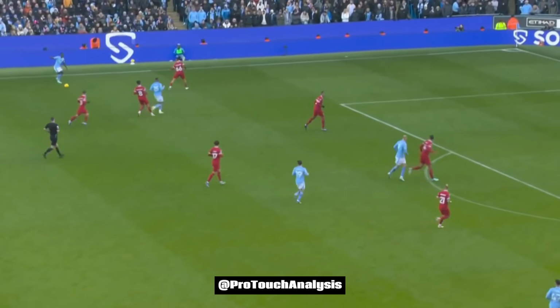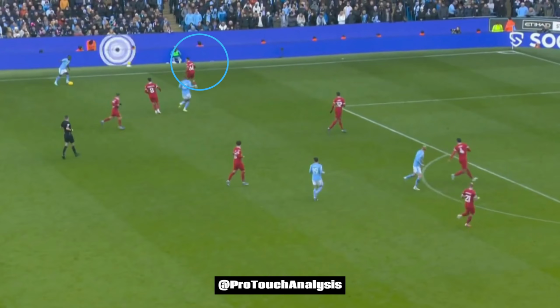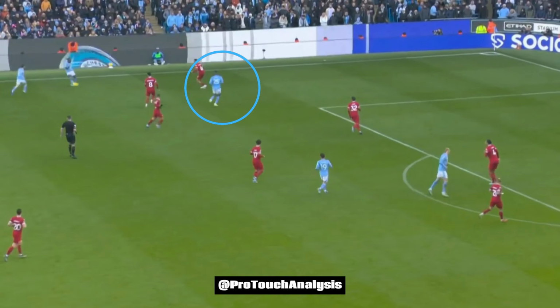As the ball is played out wide, Trent strategically changes his positioning when he notices an opponent making a run behind. A teammate is also seen tracking back, ready to assist Trent if a two-on-one situation arises.